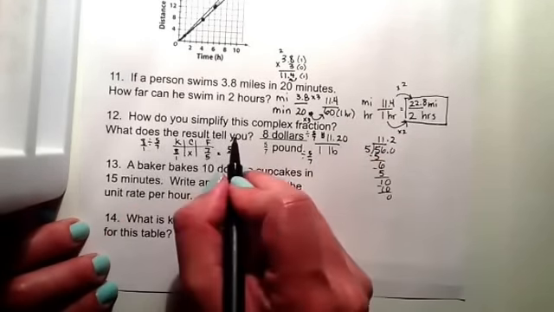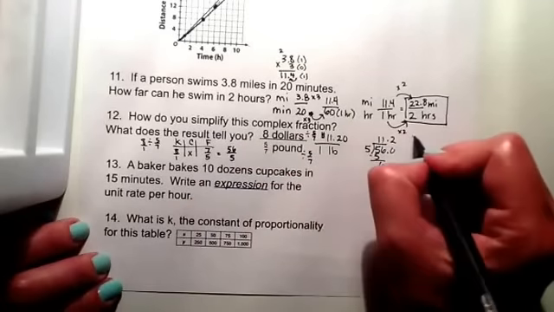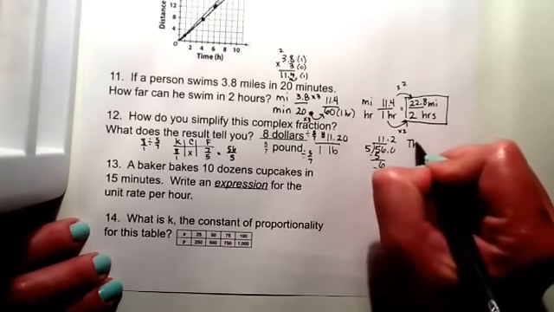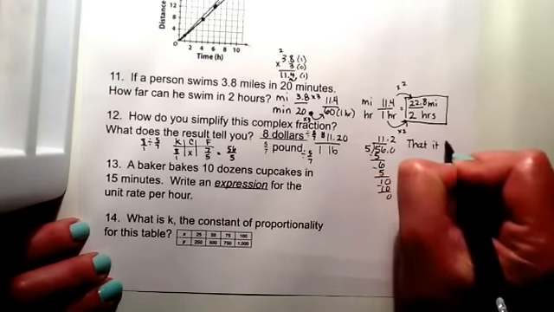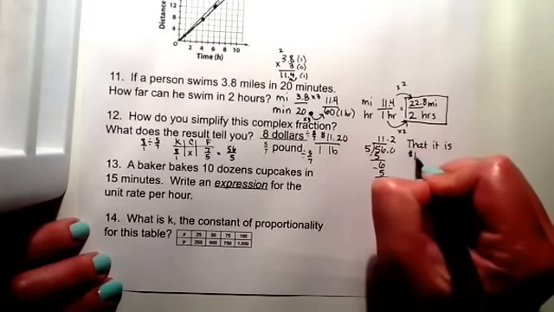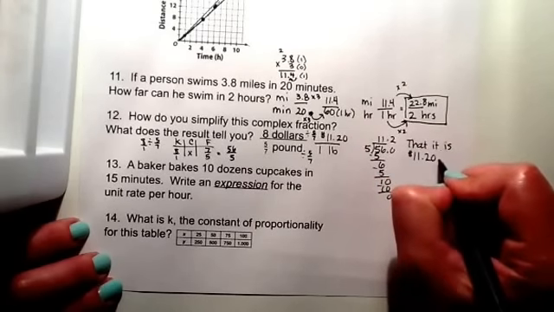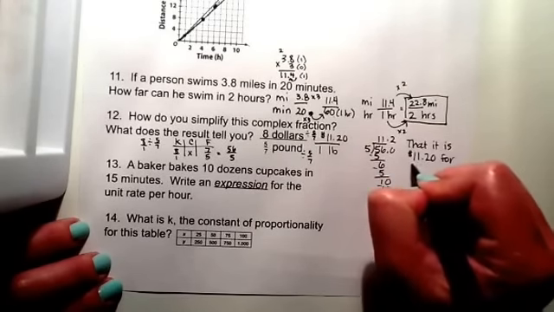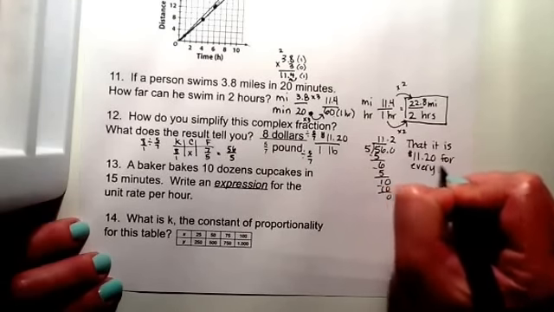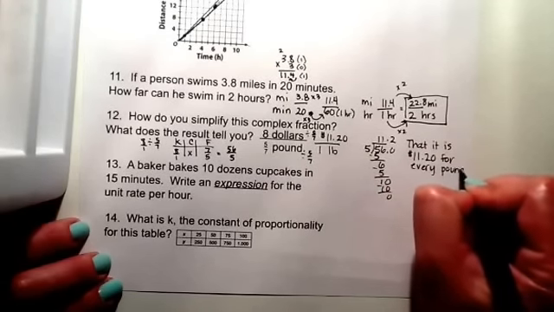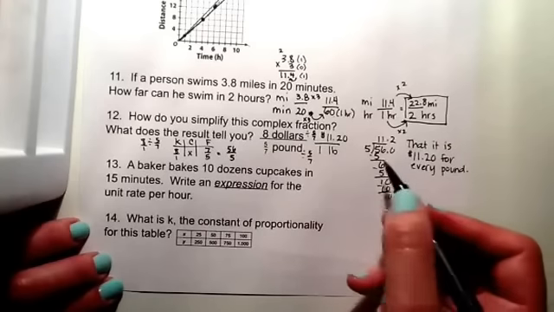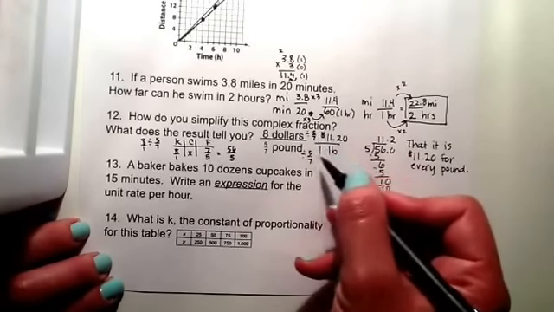So what does the result tell you? You would have to say that it is $11.20 for every pound. So basically you're just explaining the unit rate.